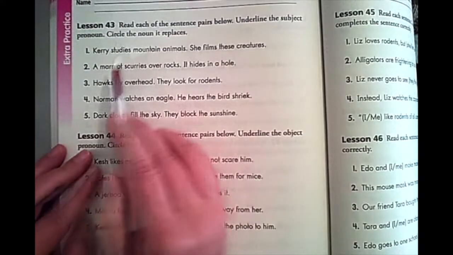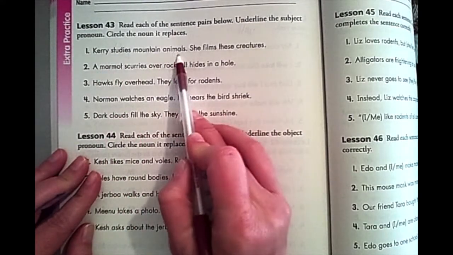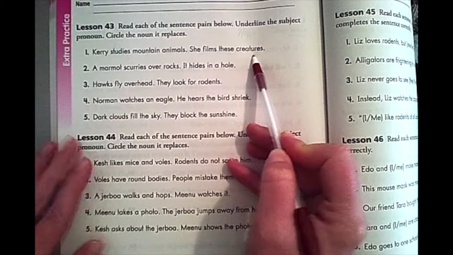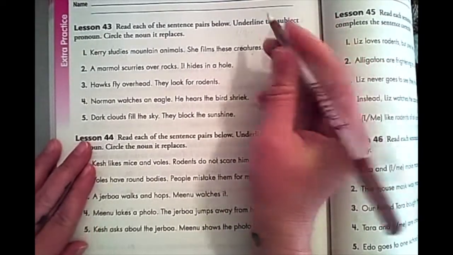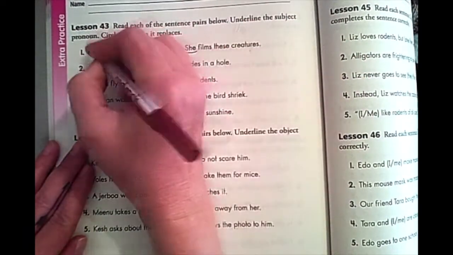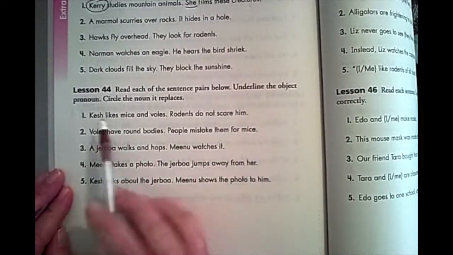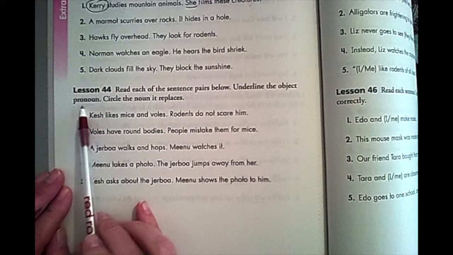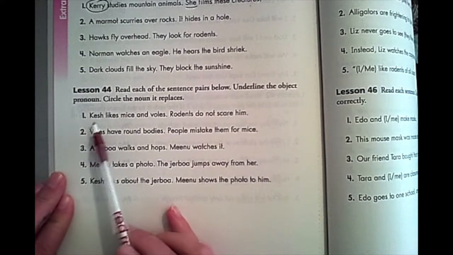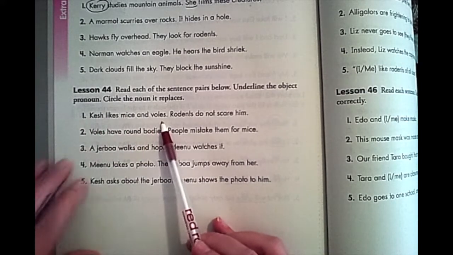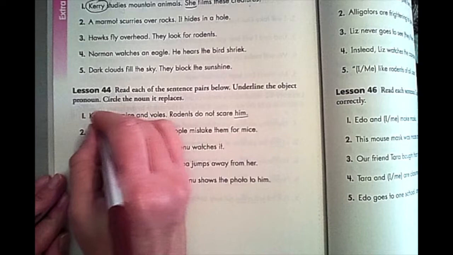So number 1, it says Carrie studies mountain animals. She films these creatures. So the pronoun will be she, and it's taking the place of the word Carrie. And down here, same thing. Underline the object noun and circle the noun it replaces. It says Kesh likes mice and voles. Rodents do not scare him. So him is the pronoun, and it is taking the place of the word Kesh.